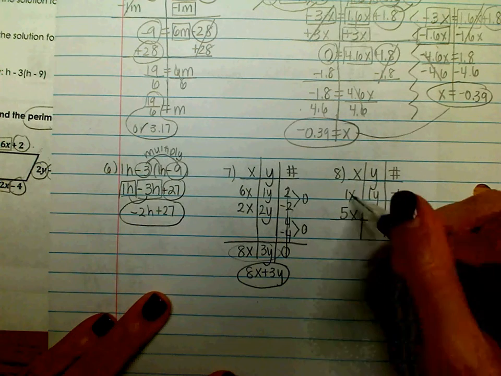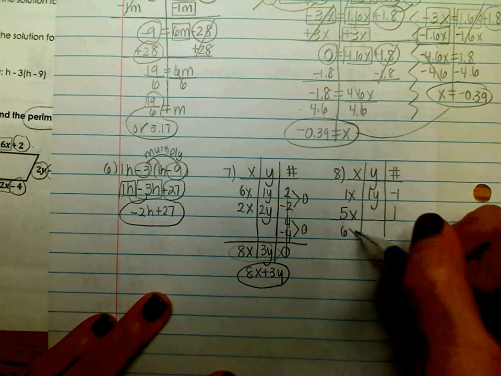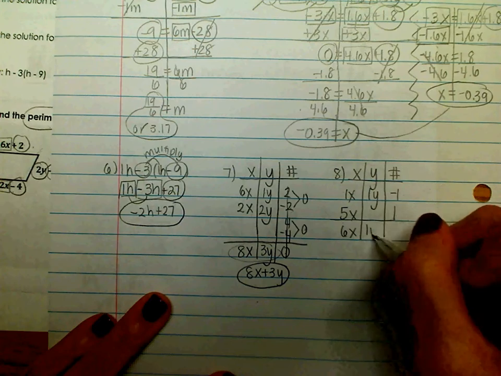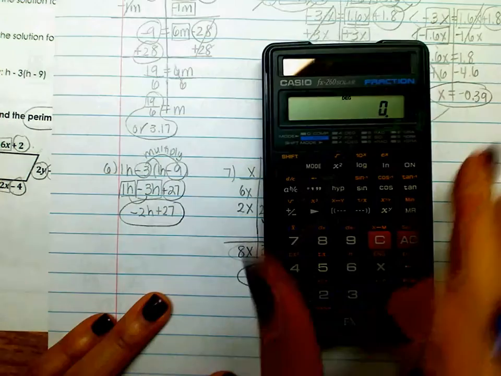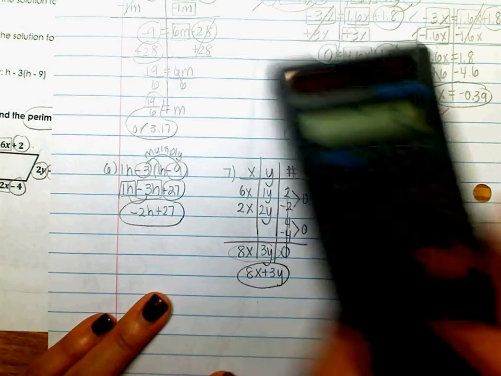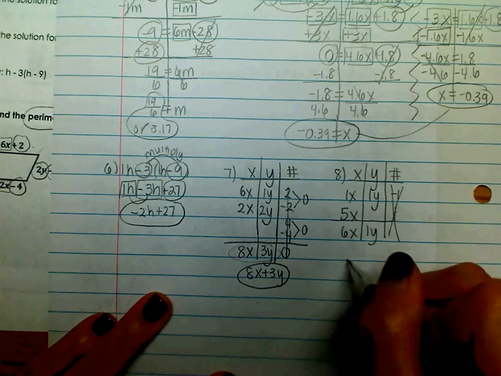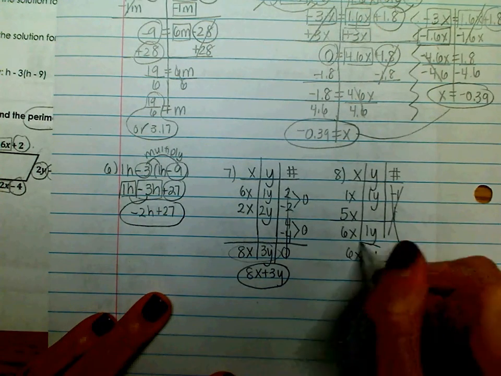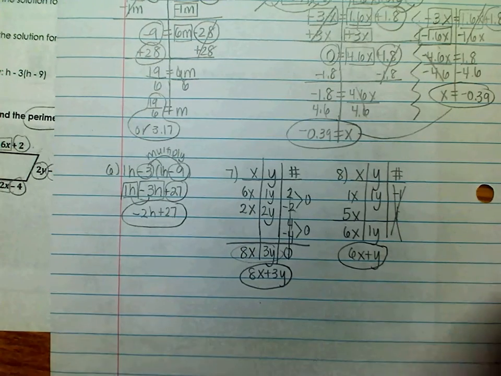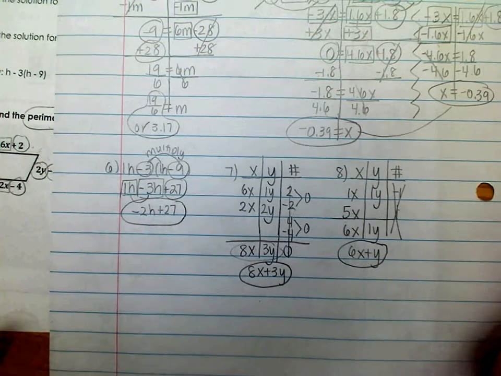So I'm going to add these up. 1x plus 5x is 6x. 1y is by itself. Negative 1 plus 1 is just 0, so they cancel out. So you're left with 6x plus 1y, or just y. Do they always cancel out the constants? No, these two problems just happen to.